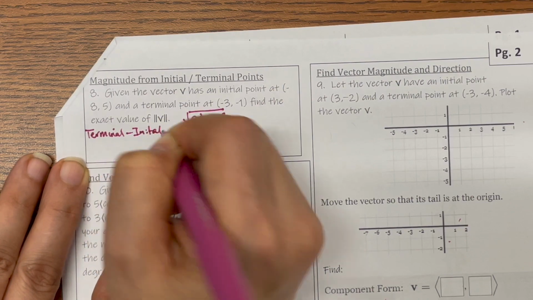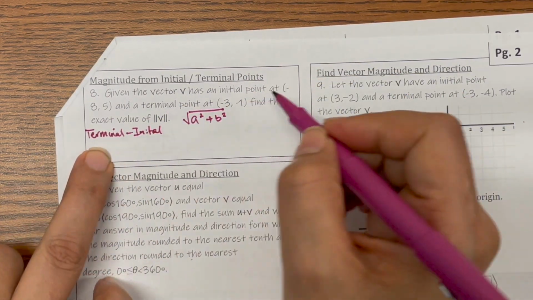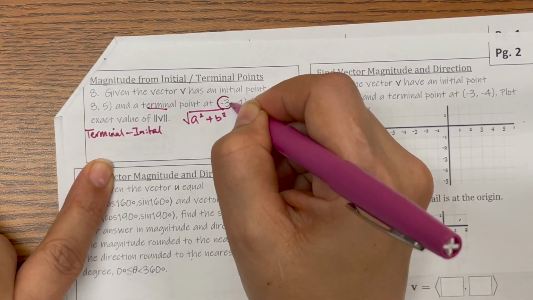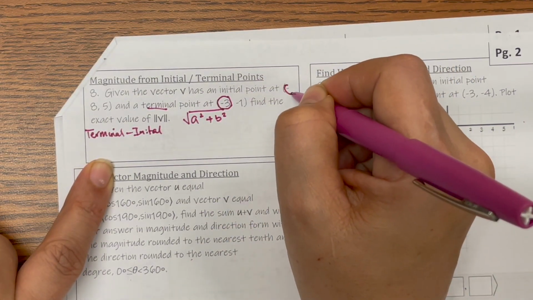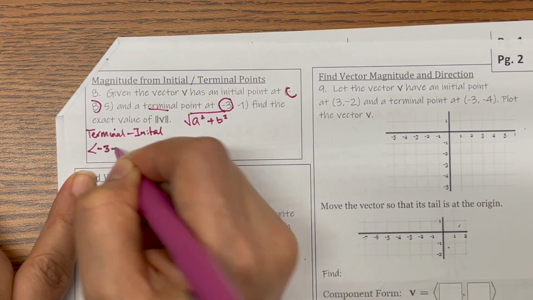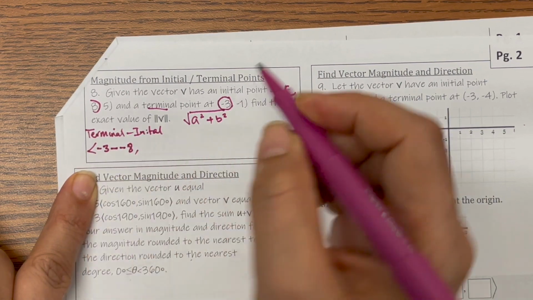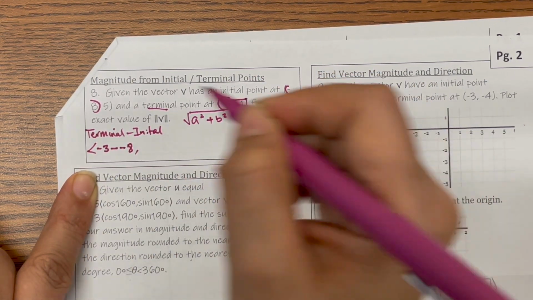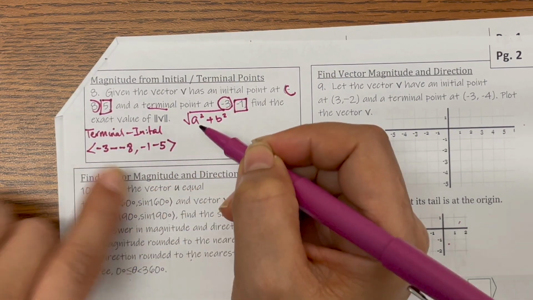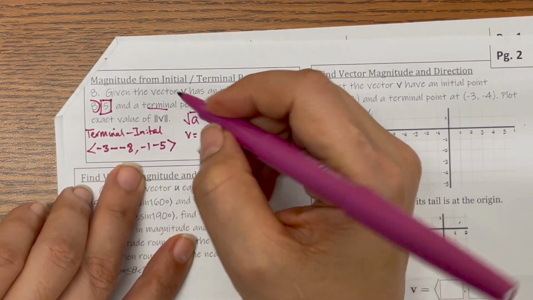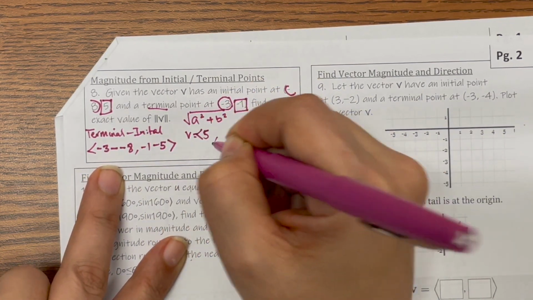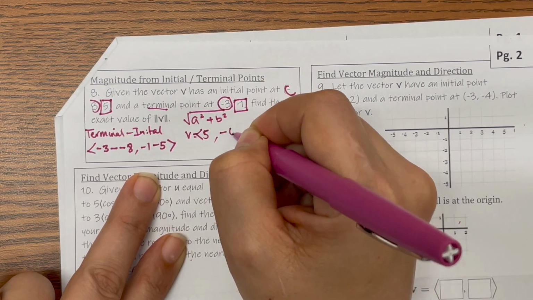So that's how you find the vector v. So let's do that. My terminal point is negative 3, so it's going to be negative 3 minus, and this got cut off, negative 8. So negative 3 minus negative 8, and then negative 1 minus 5. All right, so my vector v is equal to negative 3 plus 8, which is positive 5, and negative 1 minus 5 is negative 6.